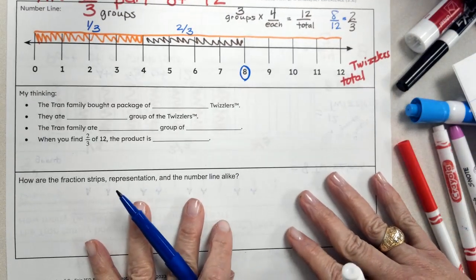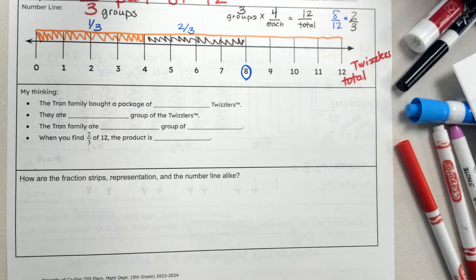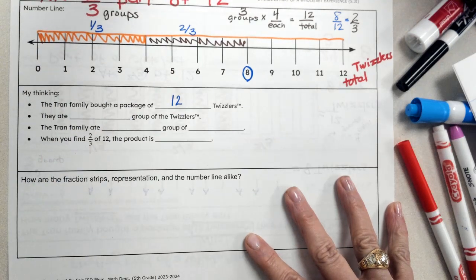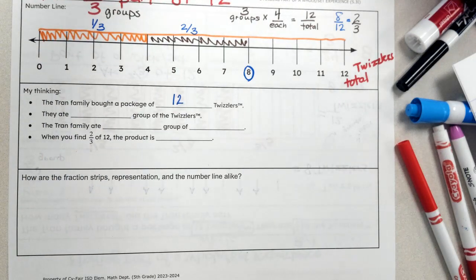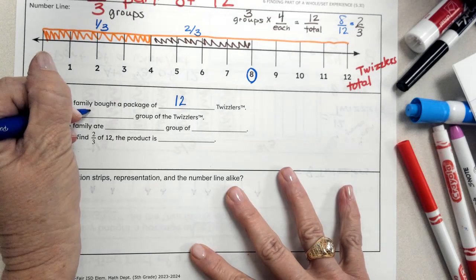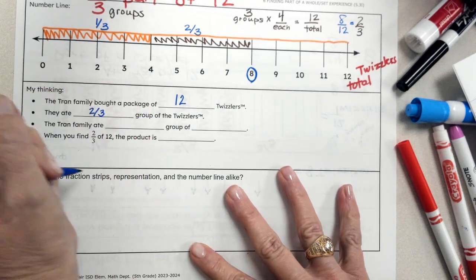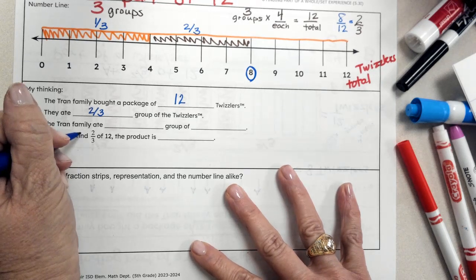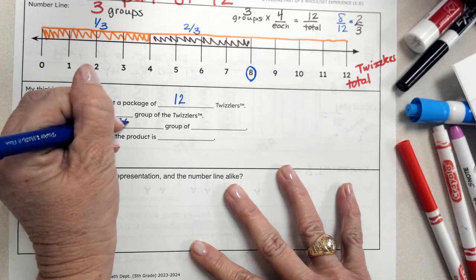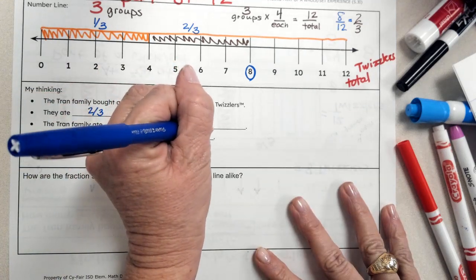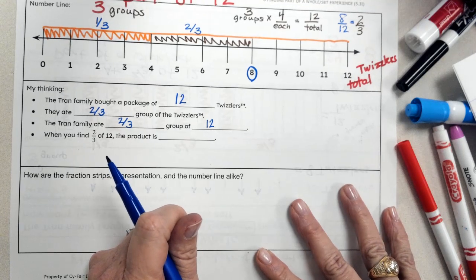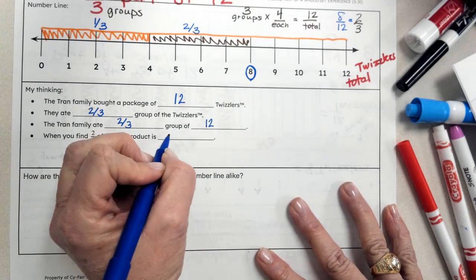Okay, so let's finish this out. The Tran family bought a package of what? 12 Twizzlers. They ate 2/3 group of the Twizzlers. The Tran family ate 2/3 group of 12. And when you find 2/3 of 12, what do you get? 8.